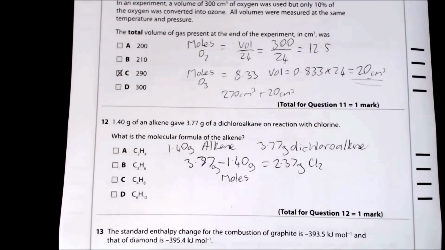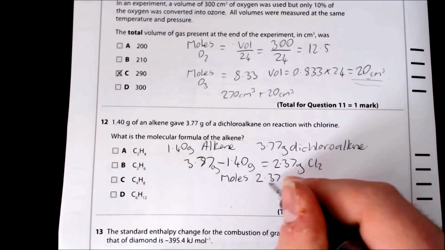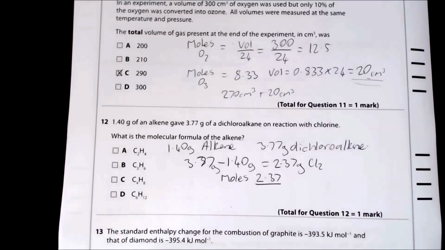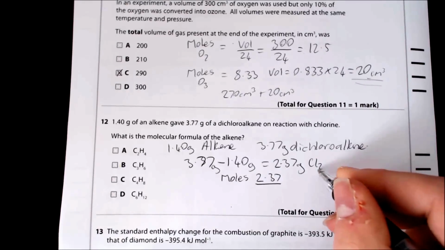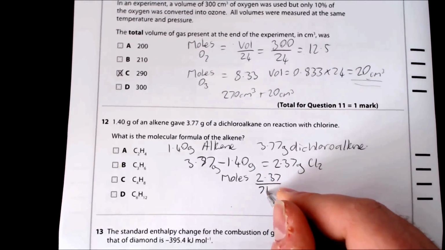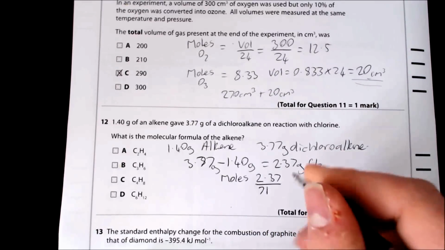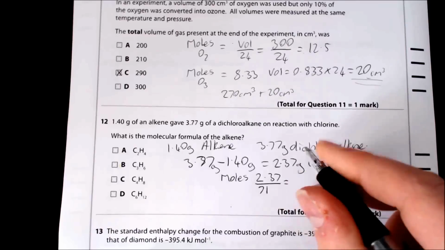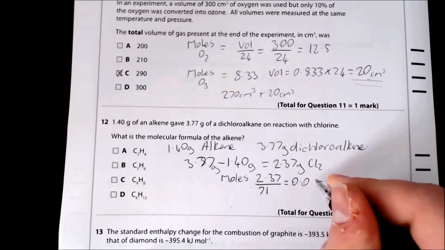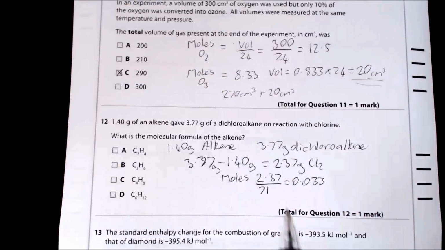We can work out the number of moles of chlorine. So the number of moles of chlorine is mass over MR, so that's 2.37 over the molecular mass of chlorine. Using your periodic table, because it's Cl2, it's 35.5 individually, so multiplied by 2 gets you 71. And then if we put that into our calculator, we should get 0.033. That is the number of moles of Cl2.